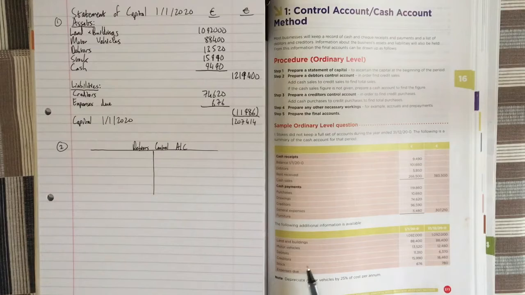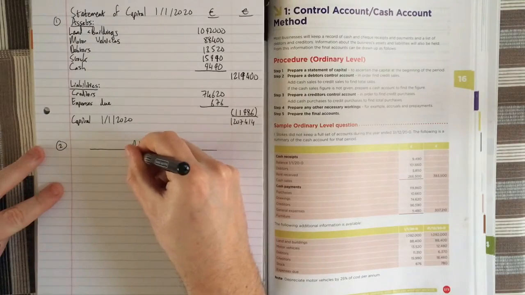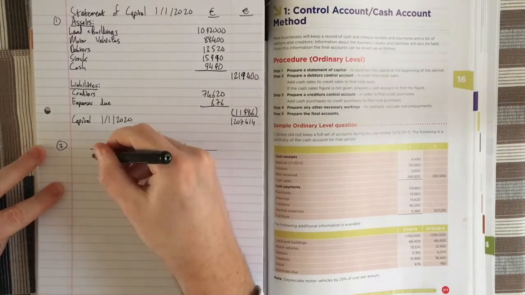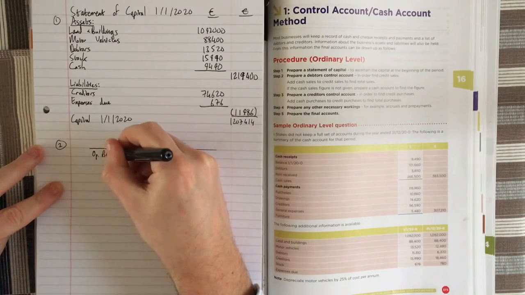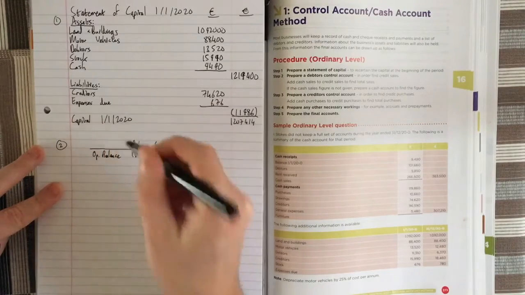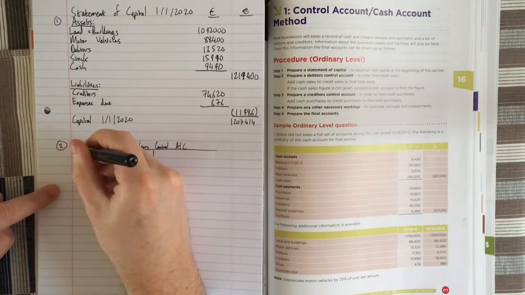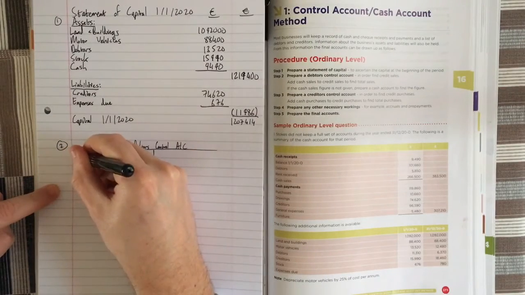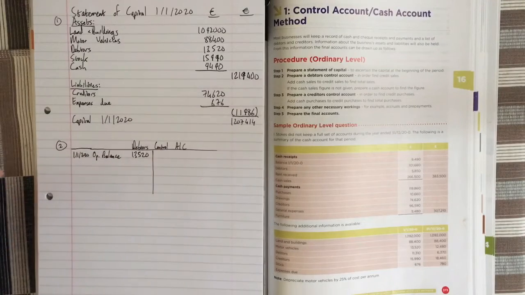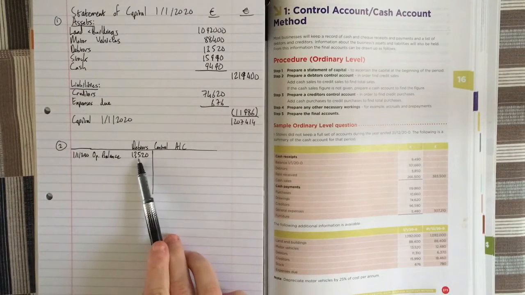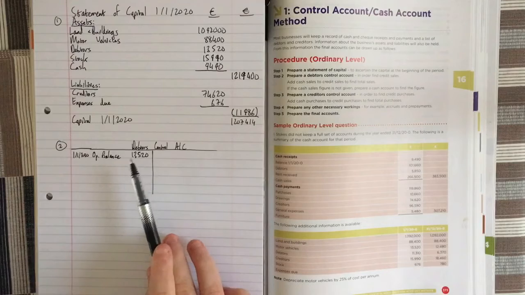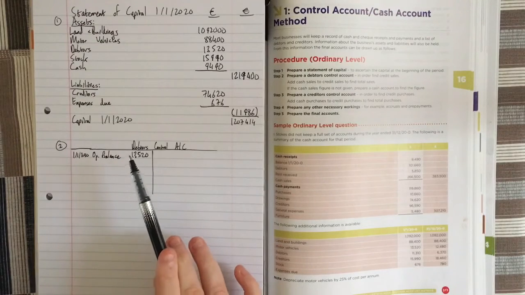So I've got debtors on the 1st of January at the start of the year, 13,520. That's my opening balance, 13,520. You can put the date in if you want, 1st of January 2020. So 13,520 debtors.